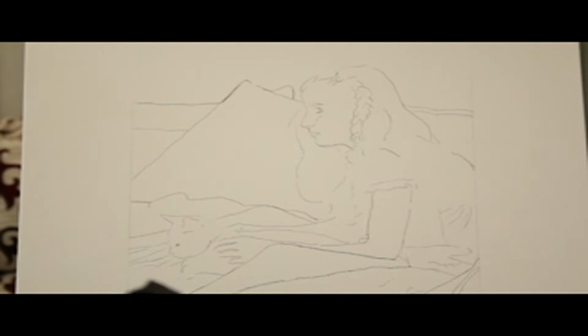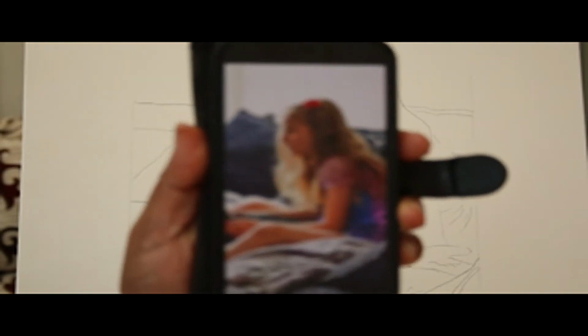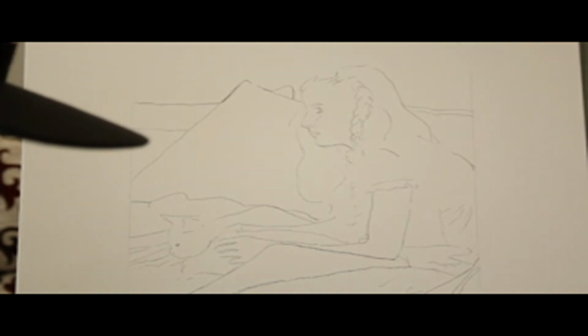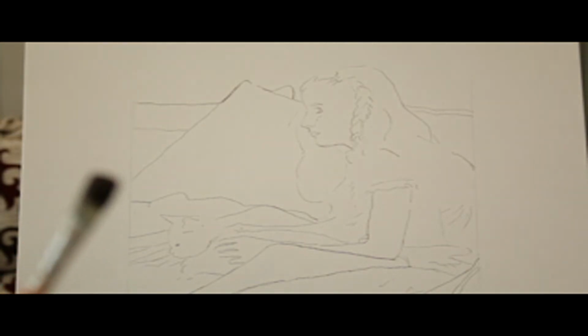So for my reference, I also keep a copy of the color photograph with me, just to understand how everything works here. I'm going to use an ordinary brush.